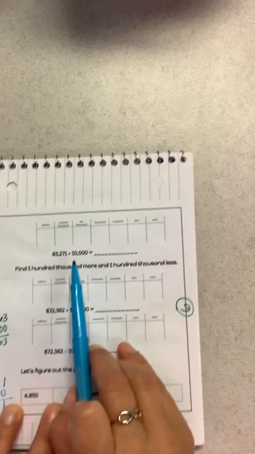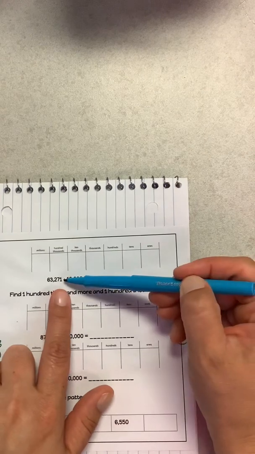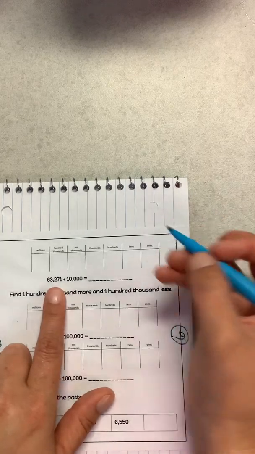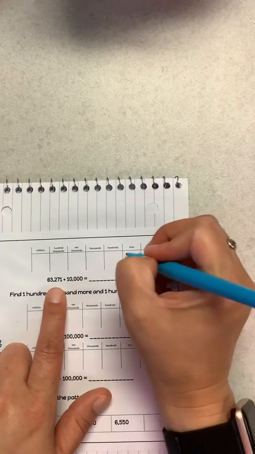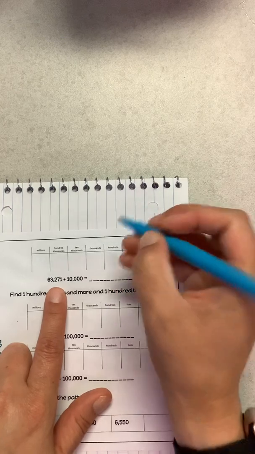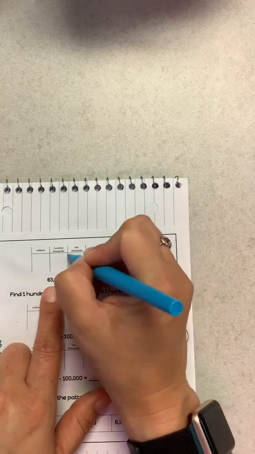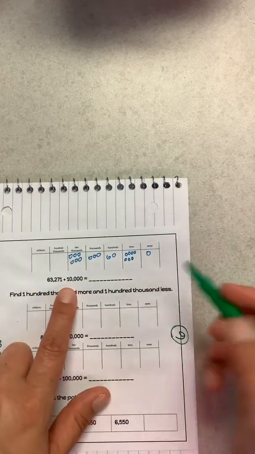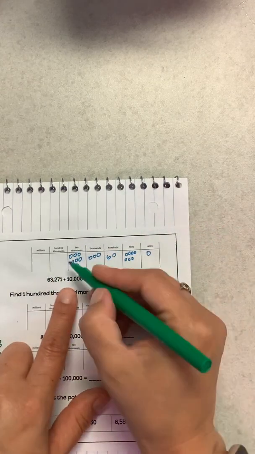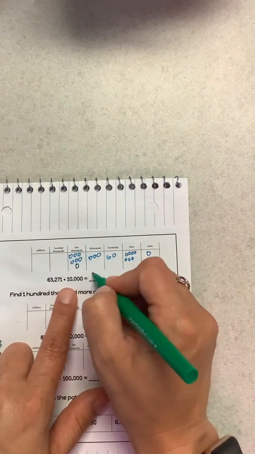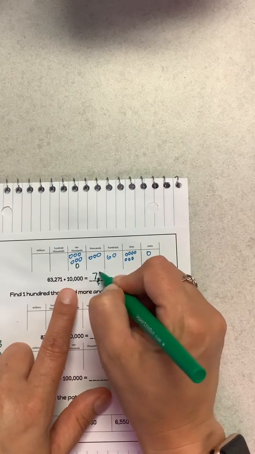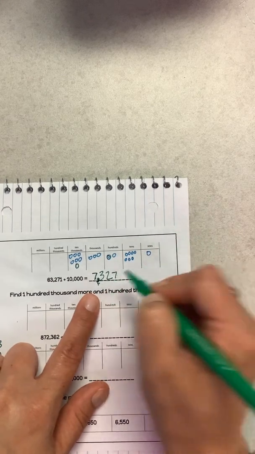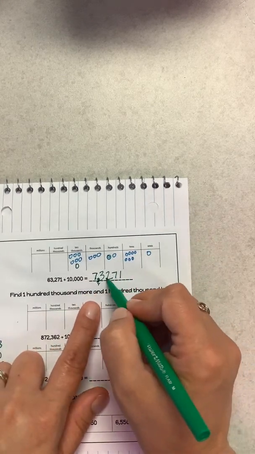Up here, we're going to be looking at 10,000 more because I'm adding. So you could draw in those numbers again. This time I'm adding a 10,000, so I'm going to add in that 10,000s. So now I've got 7, 3, 2, 7, and 1.